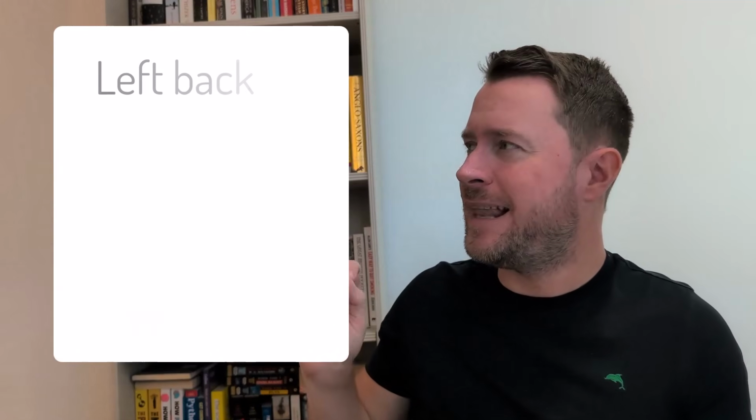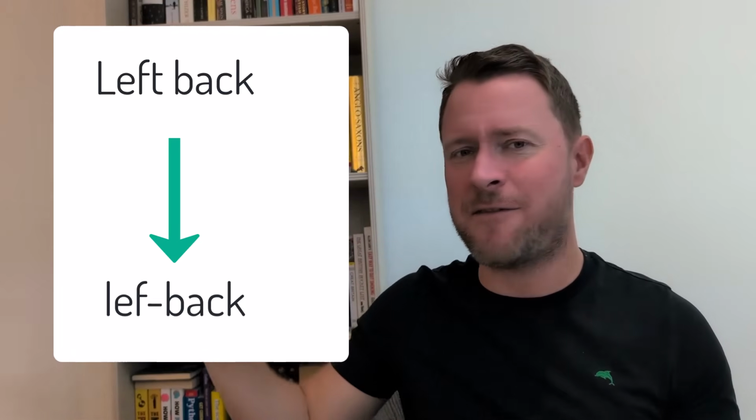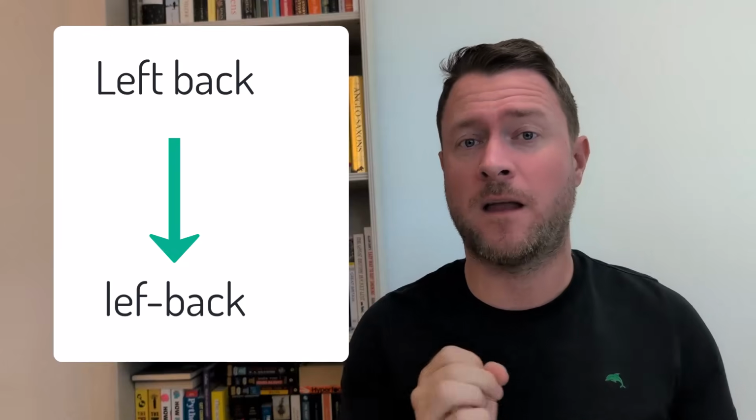How about this one? "Left back" sounds more like "lef back". It's like we missed the T. Left back, left back.